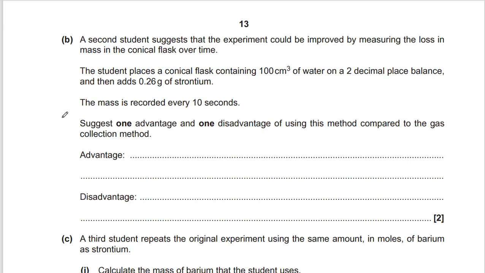Okay, so the second student is going to use a different method, and instead they're going to use a balance to measure the loss in mass over time. So they put it on a 2 decimal point balance, recorded the mass every 10 seconds. 2 different things to do then. So you're going to do an advantage and a disadvantage. So the first advantage is that you're not going to have any loss of gas. Okay, so there's no loss of gas.